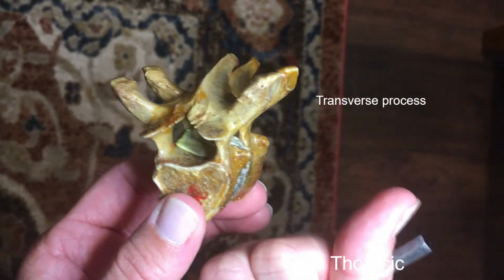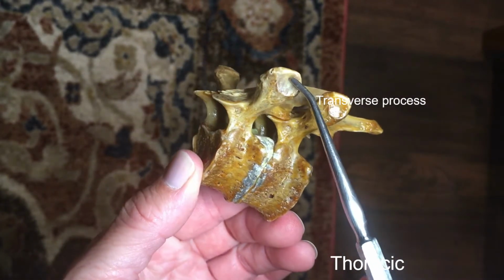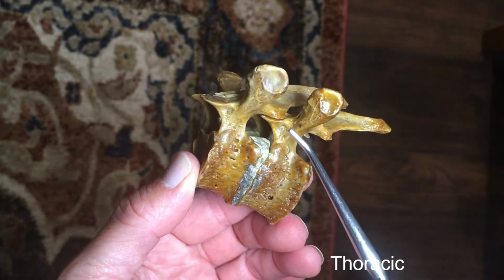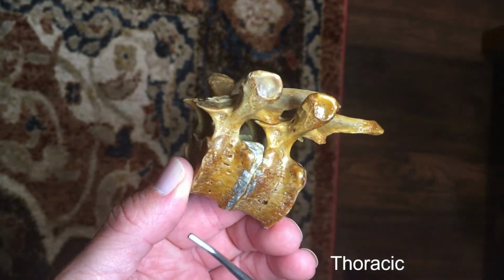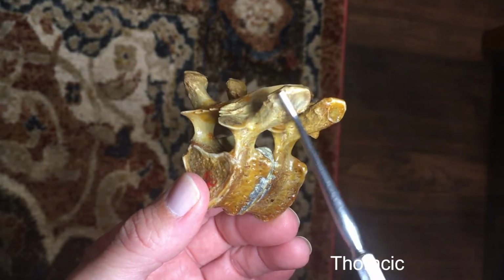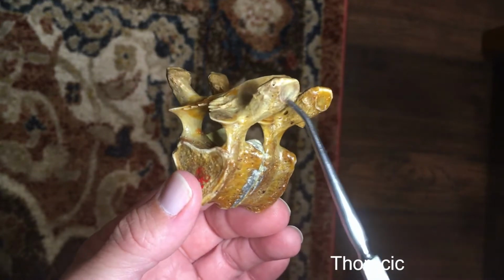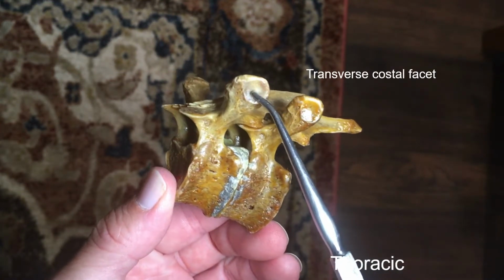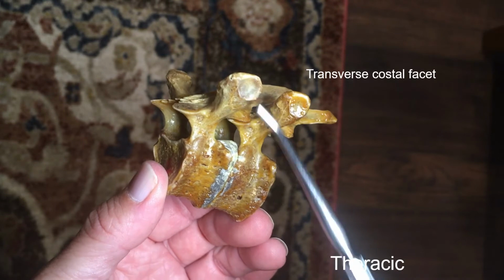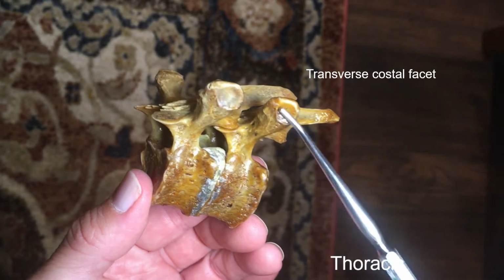I think of them as kind of like a thumb sticking out. And you see indeed that there is a surface there on the end. So while this whole thing is called the transverse process, this is called the transverse costal facet. Costal is in reference to ribs. You'll see that word a lot in reference to ribs.